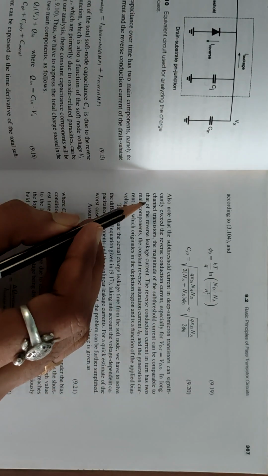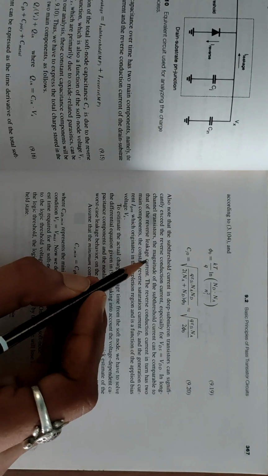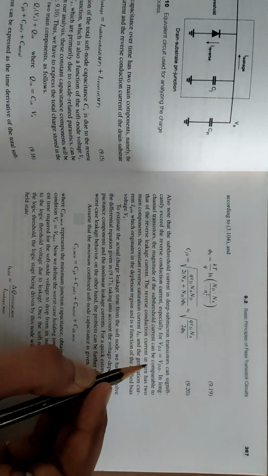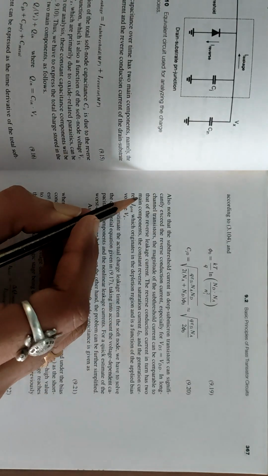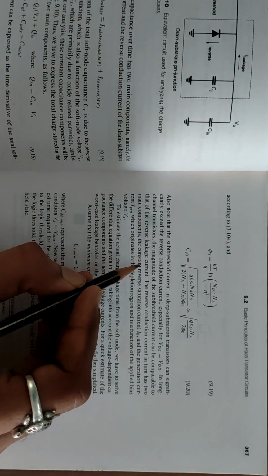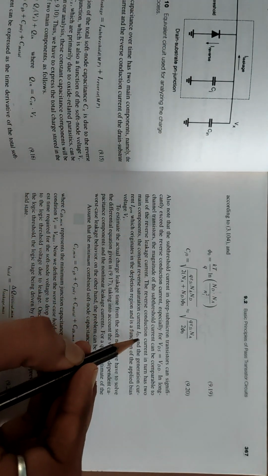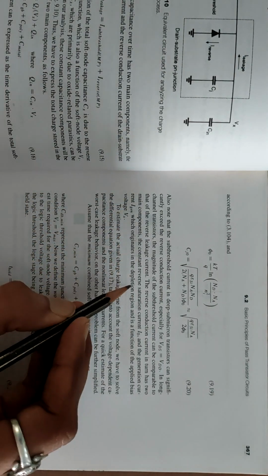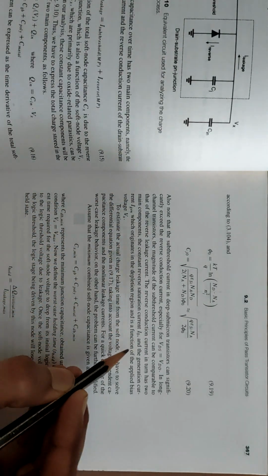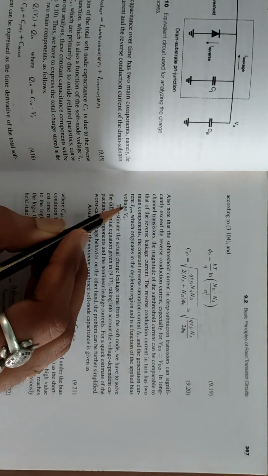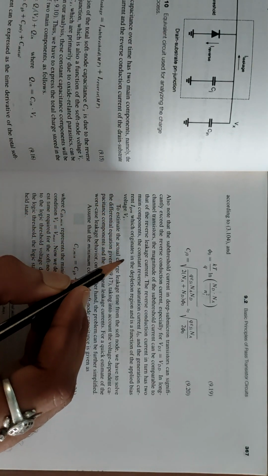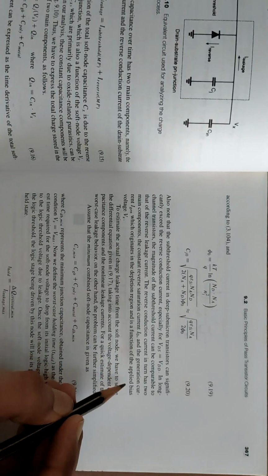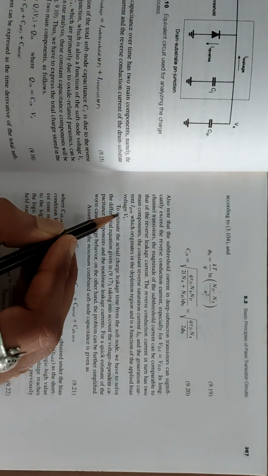In long channel transistors, the magnitude of the subthreshold current can be comparable to that of the reverse leakage current. The reverse conduction current in turn has two main components: the constant reverse saturation current I0 and the generation current Igen, which originates in the depletion region and is a function of the applied bias voltage Vx.